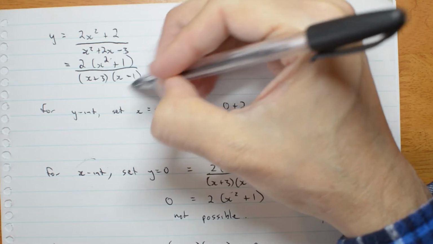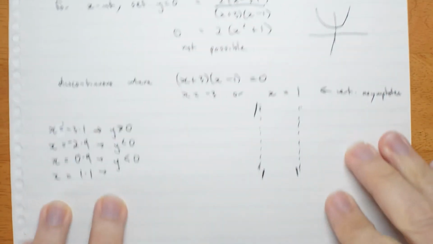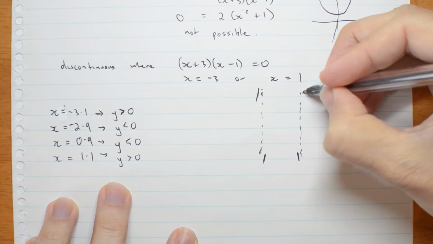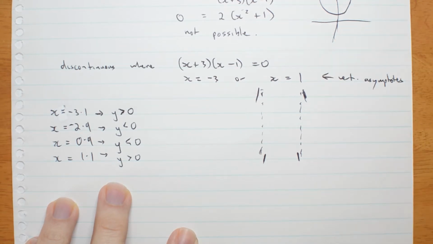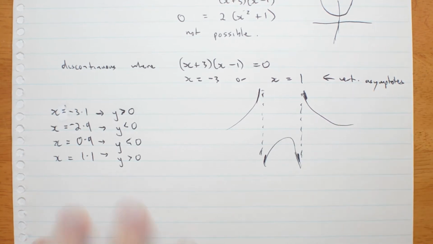This is now also going to be positive. 1.1 minus 1 is positive. So I'm going to have all positive, and I'm going to have the graph coming here. That's the basic shape of my graph. It's going to look something like this, like this. But there is a trick coming. Be careful.